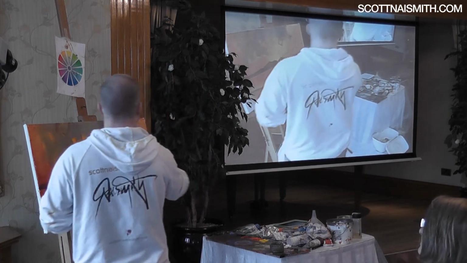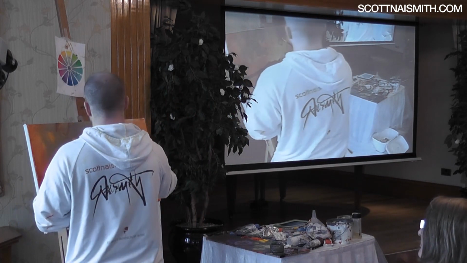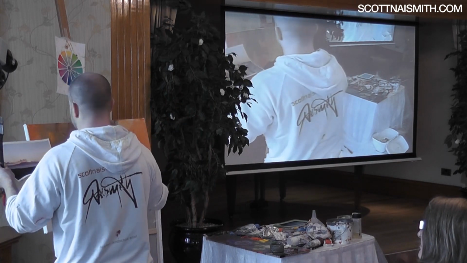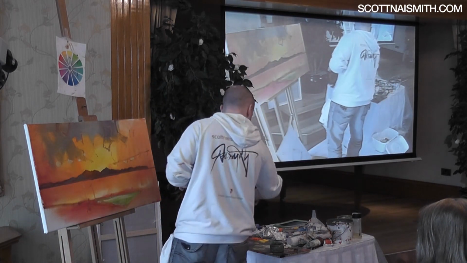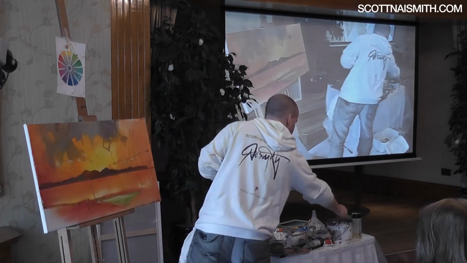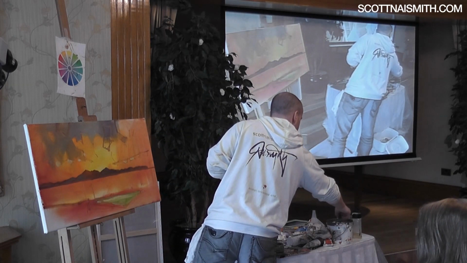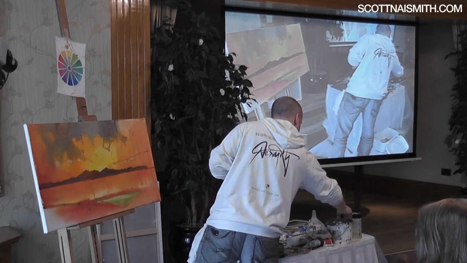And I produce skies the way I produce them, not because I want to paint a nice sunset. I'm thinking about shape, negative space, and creating abstract design.